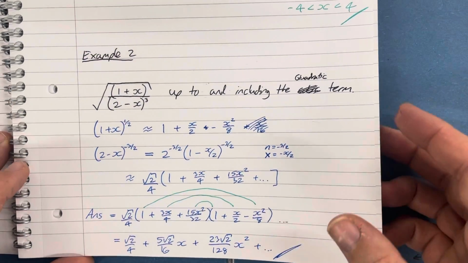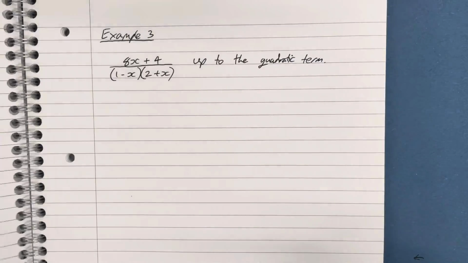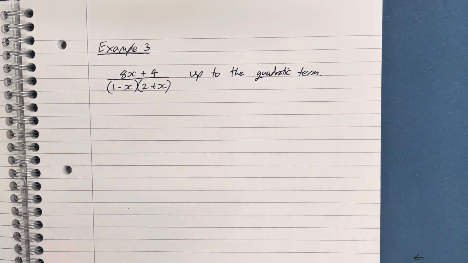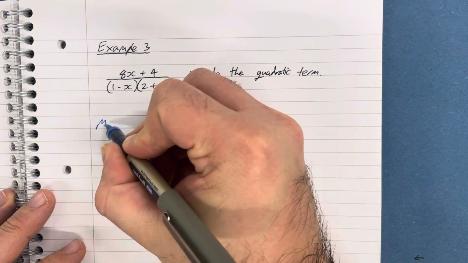Okay, on to my final example, which I'm not actually going to provide for you. I'm just going to get you started on it. There's two different ways you can do this, and sometimes a question might lead you through one of the two ways, in which case just follow what the question says. But if a question just says to expand this up to as far as, in this case, a quadratic term, then you can use either method. It doesn't actually matter.